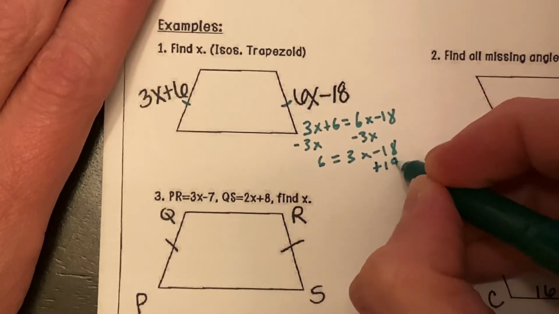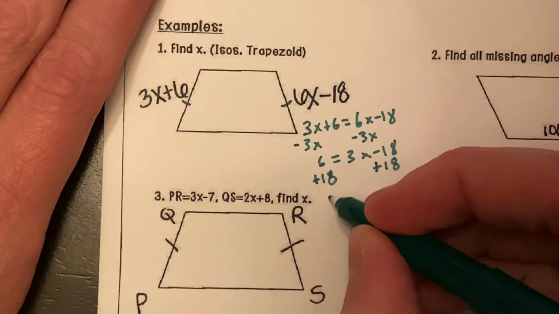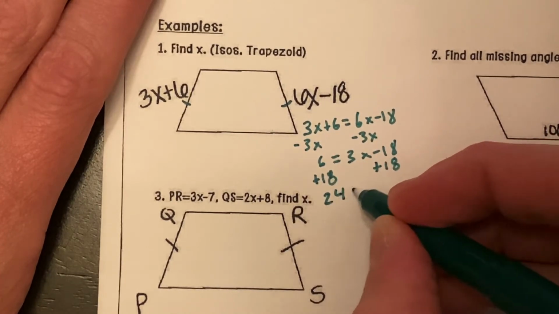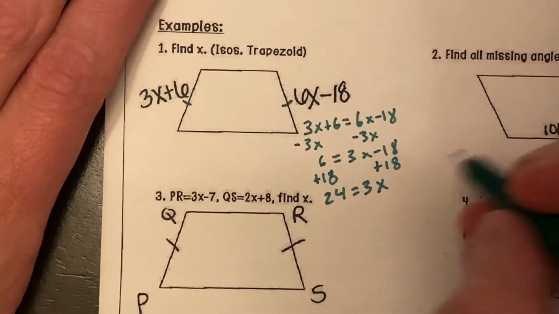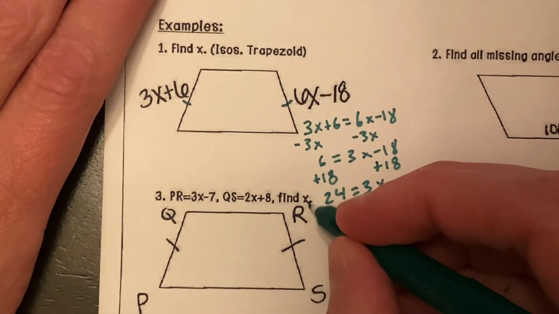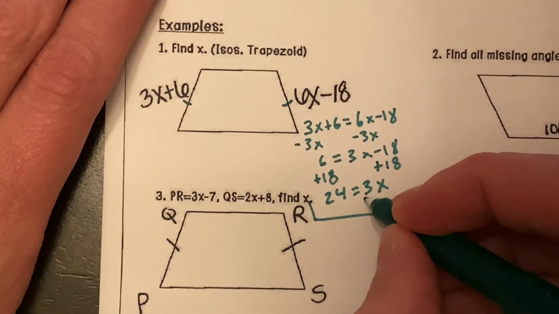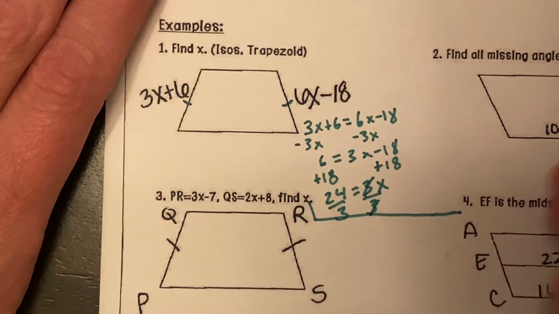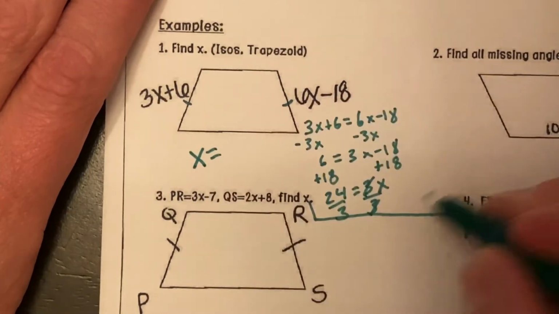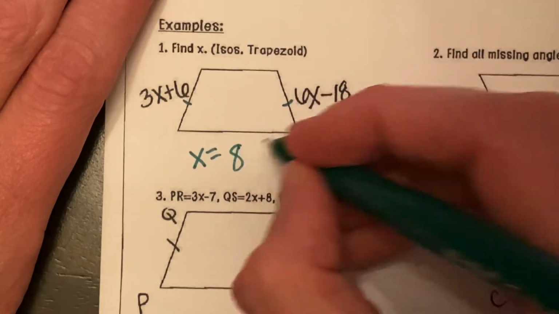I am going to add 18 to both sides. 6 plus 18 is 24 equals 3x. The last step would be divide by 3. I'm going to go like this so we know that this is the end of that problem. Divide by 3, divide by 3, x equals 24 divided by 3 is 8.